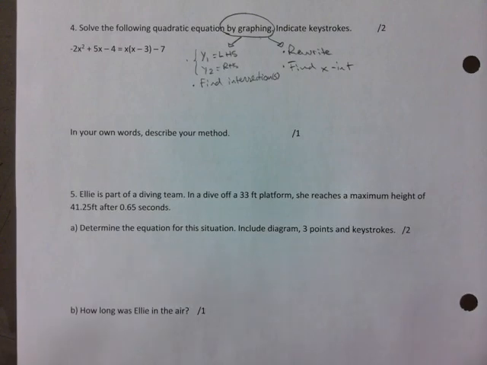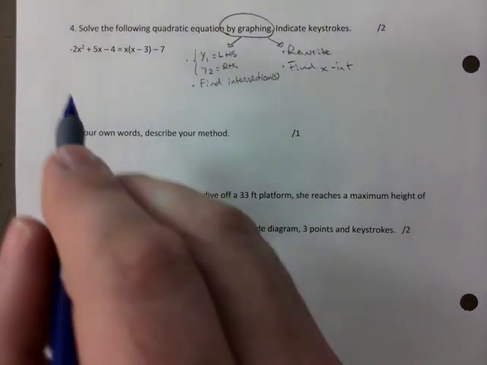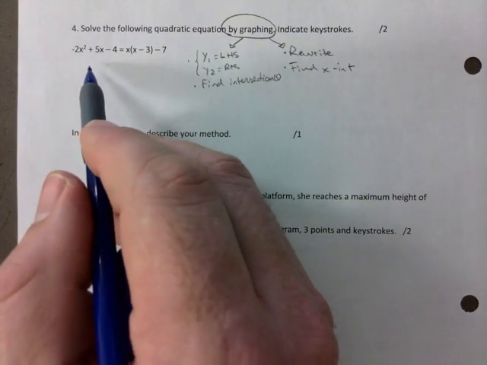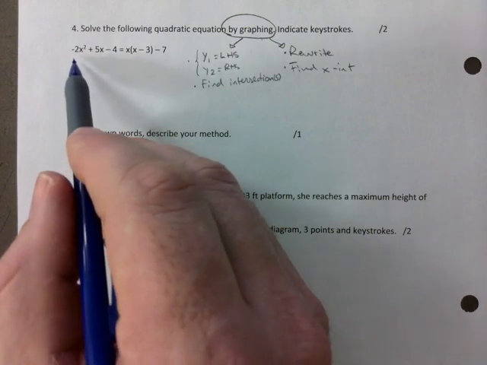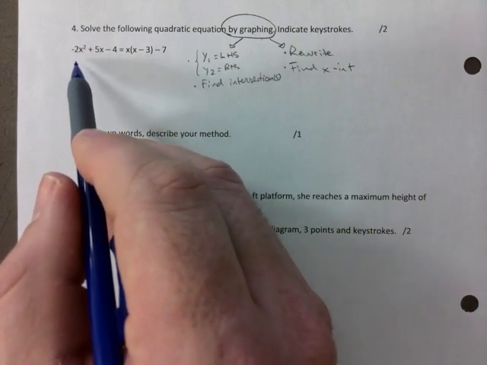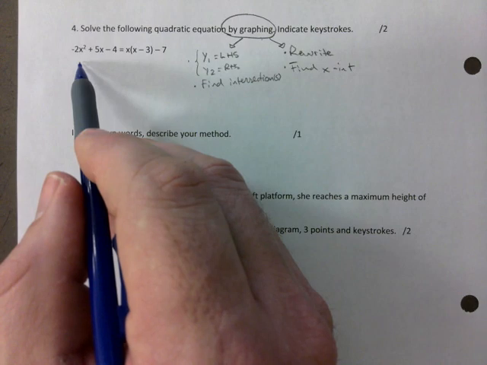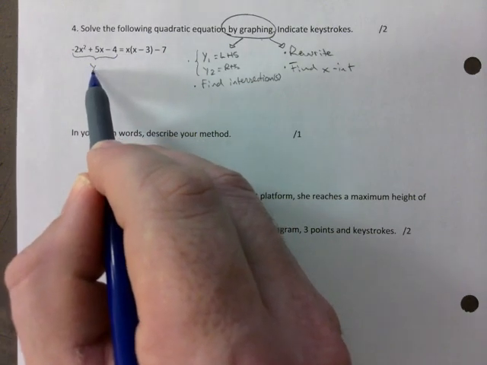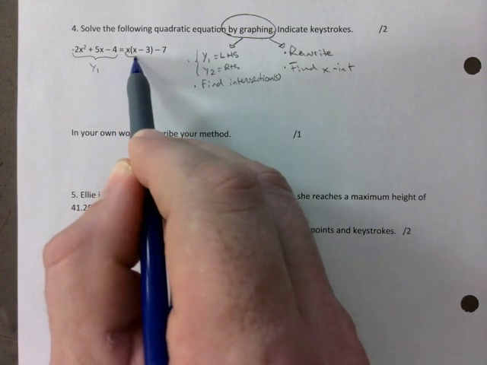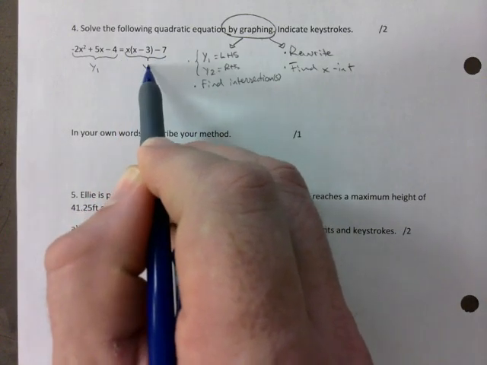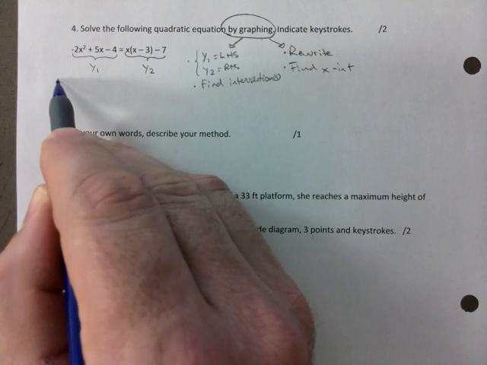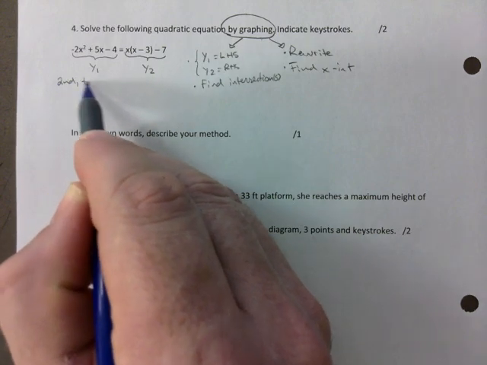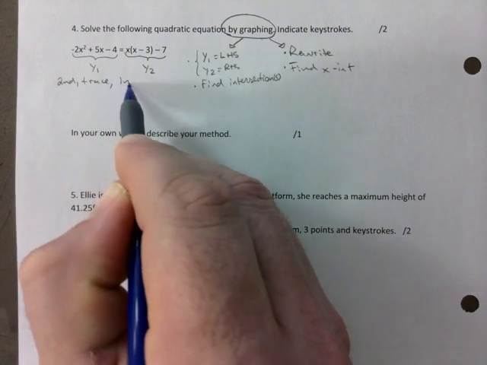So you choose how you want to do it. Let's do this: I'm going to put this into y1. I'm going to put that one into y2. And then I'm going to say second, trace, intersect.